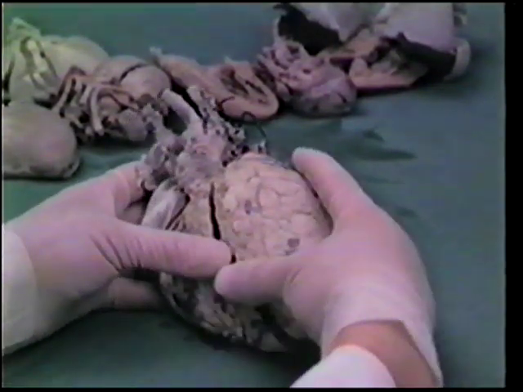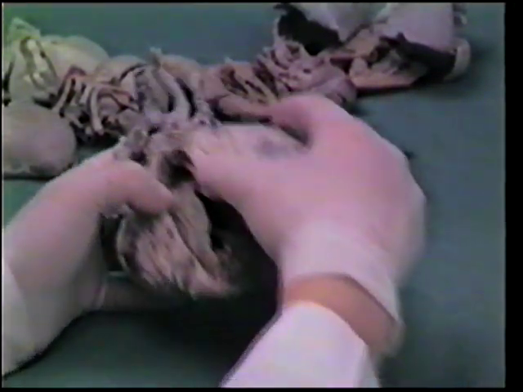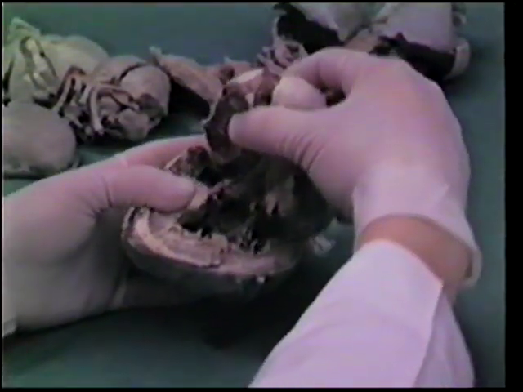By sectioning it in simulated parasternal long axis view, let's open it up, tearing away the super glue.